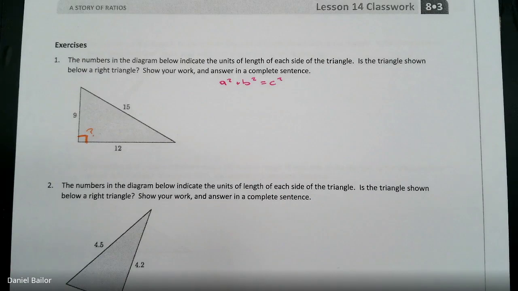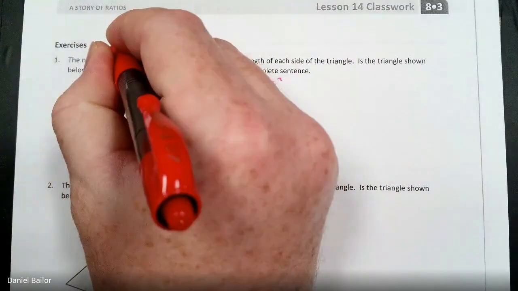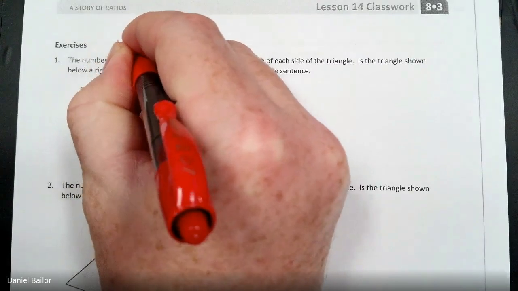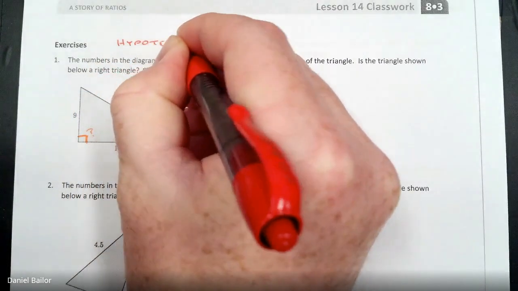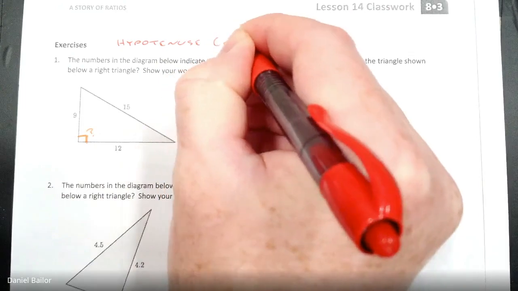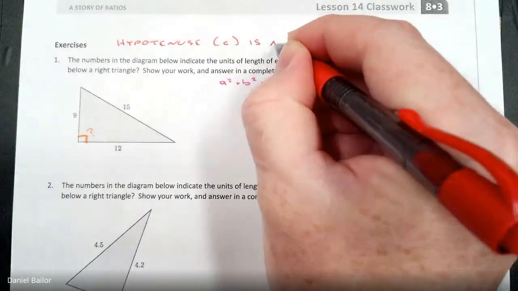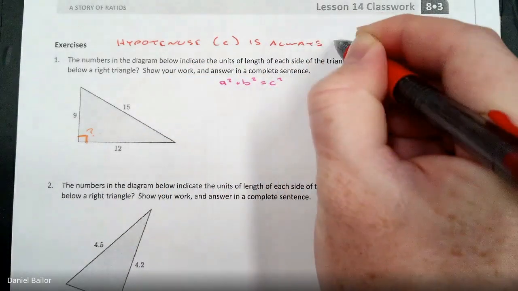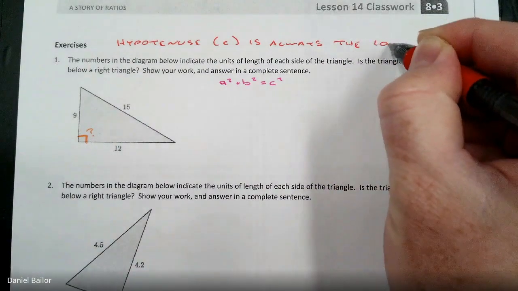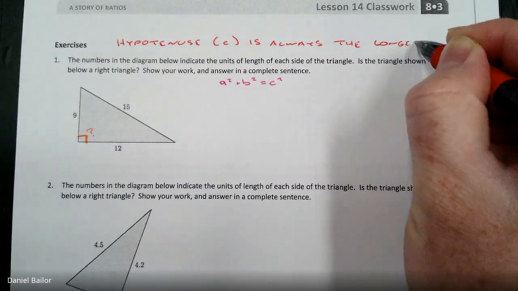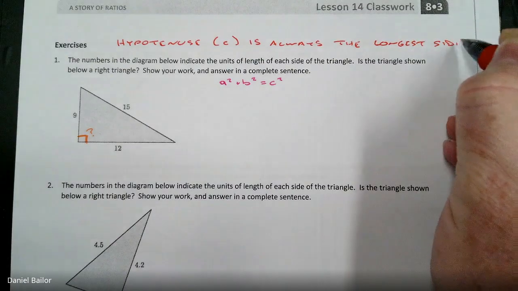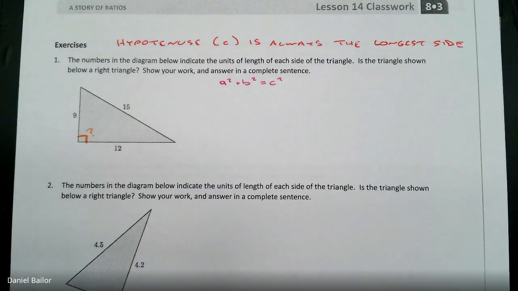Well, here's a little trick. You probably noticed this, and it makes sense, but I don't know if you actually remember it. The hypotenuse in a right triangle, C, is always the longest side.